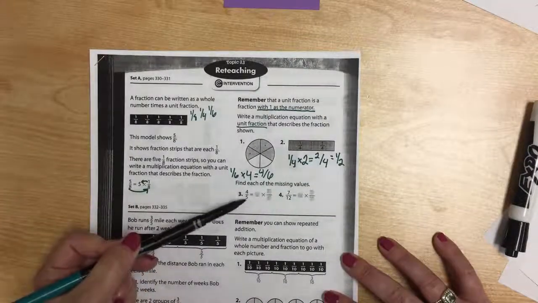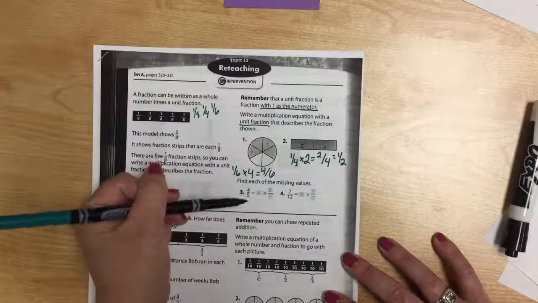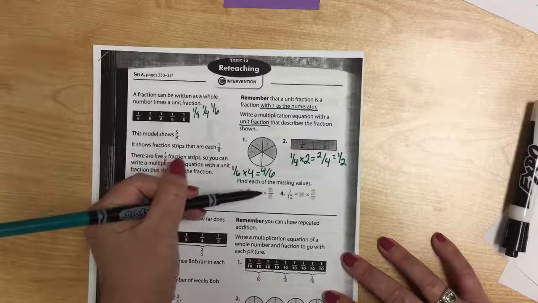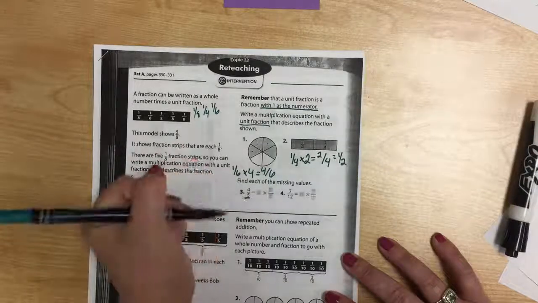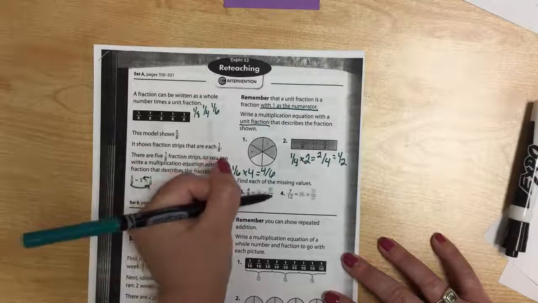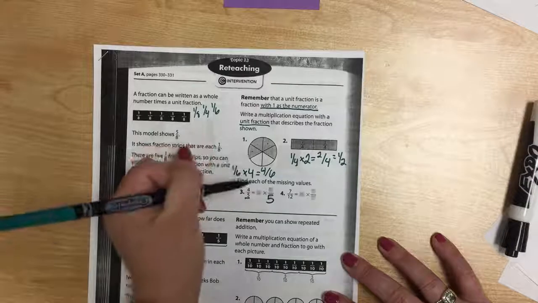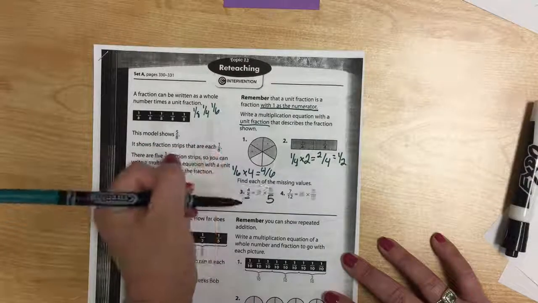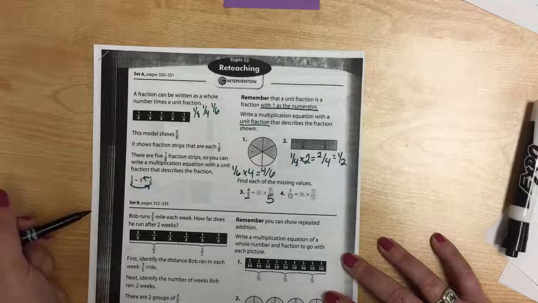Okay, now it wants me to fill in this. Find each of the missing values. 4/5 equals what times what over what? I can tell 5 is my denominator. 5 stays put. So that's a 5. For this to become a 4, what would I have to be multiplying? 1 times 1.